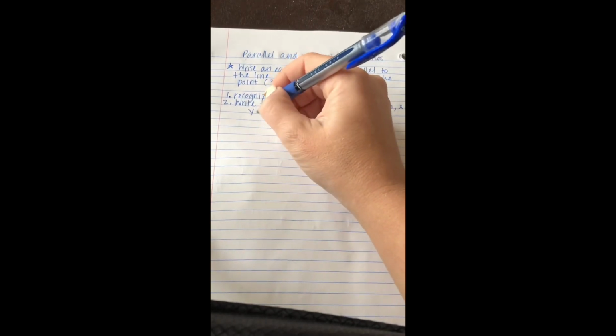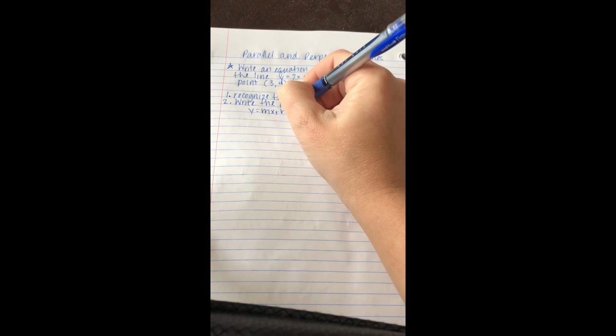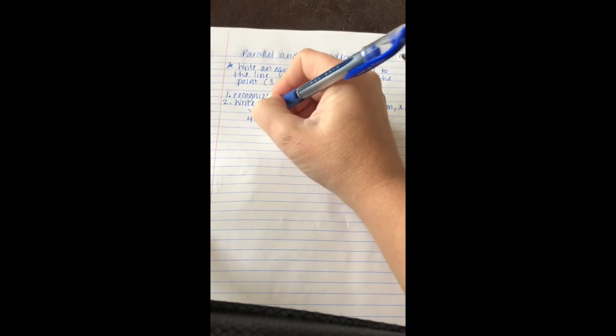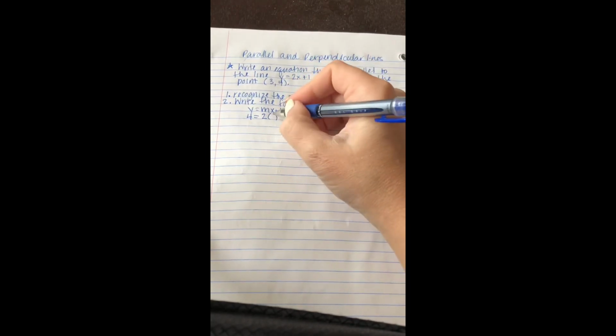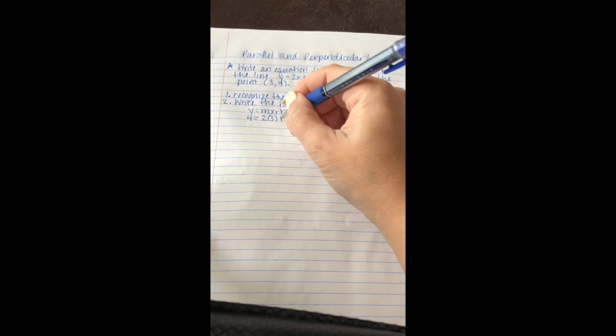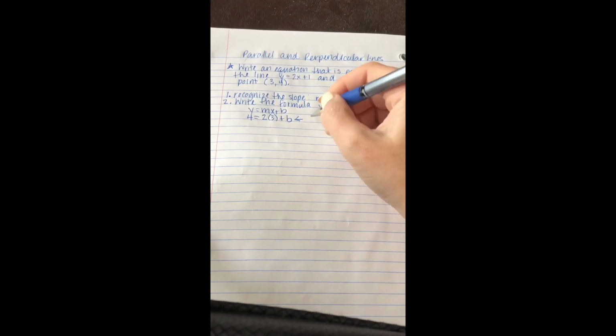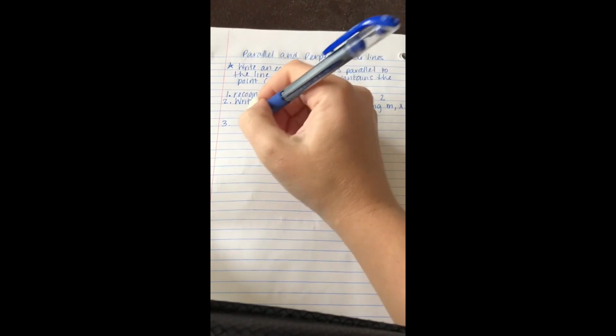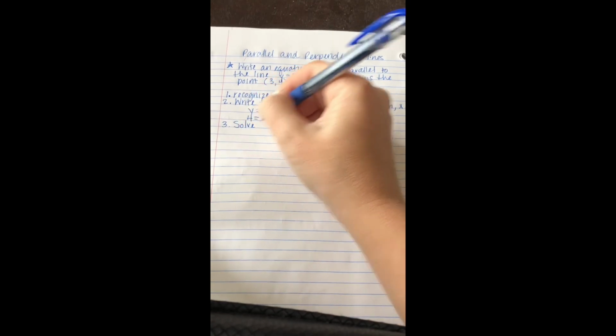So here we go. We've got y equals mx plus b. We're going to sub in our y value, which is our 4, equals our slope value. We always want to use the new slope, so 2. In this case, it's the same, so it doesn't really matter. Times our x value, which is 3, and then plus b. So the b is what we're looking for. So in order to find the b, we're going to have to do some math and solve this equation. So we're going to solve for b next.